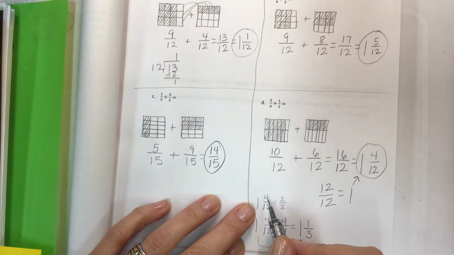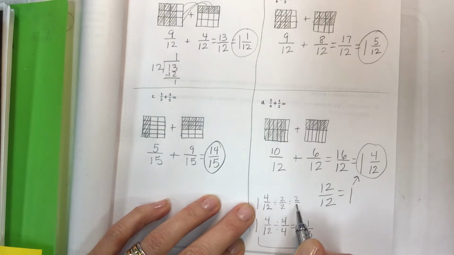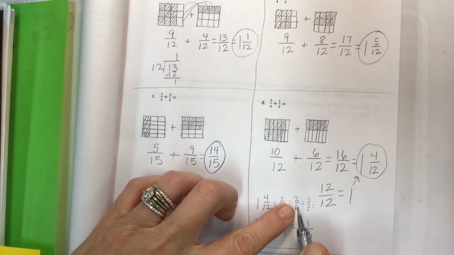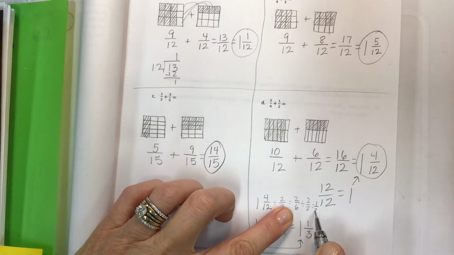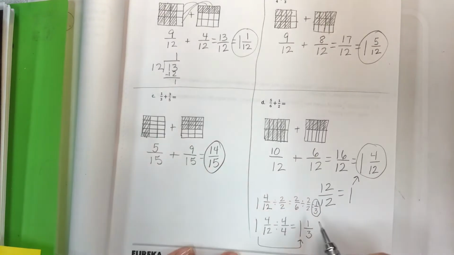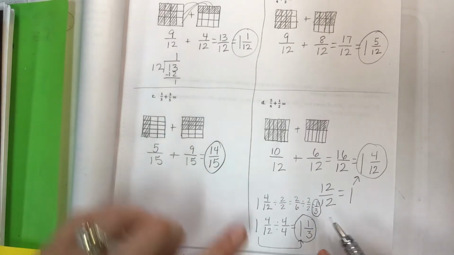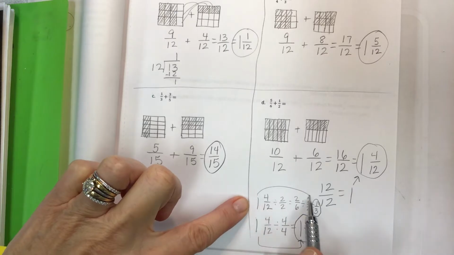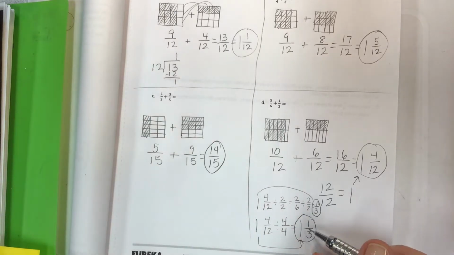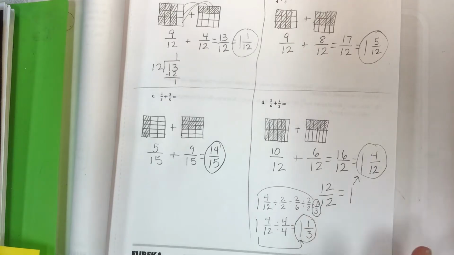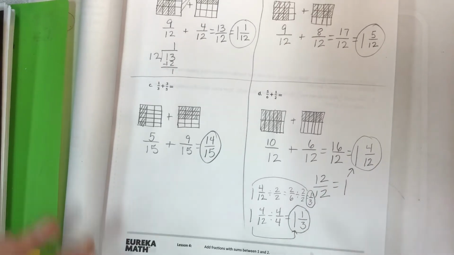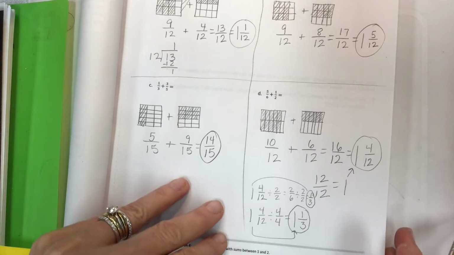Now, if I did this, I'd have to have 2 steps because I would get 2 and 6, and then I would have to divide by 2 again. That's where you go, oops, I didn't do it the best way the first time. And then you can eventually get to the 1/3, and don't forget your 1 that would go with that. So anyway, 1 and 4 twelfths is equal to 1 and 1/3. They have the same value. This one is simplified. This one is not.